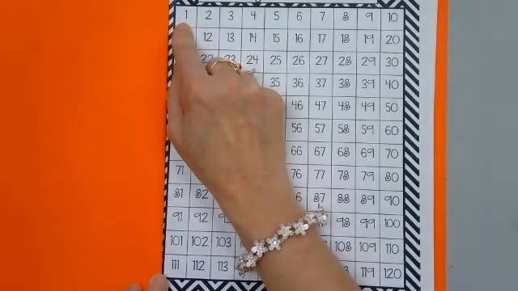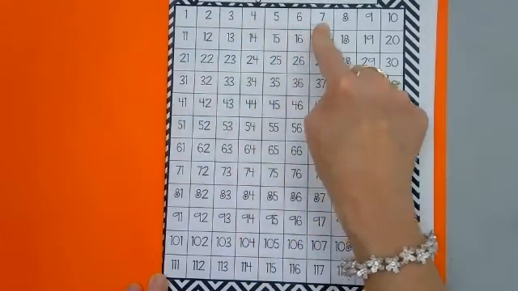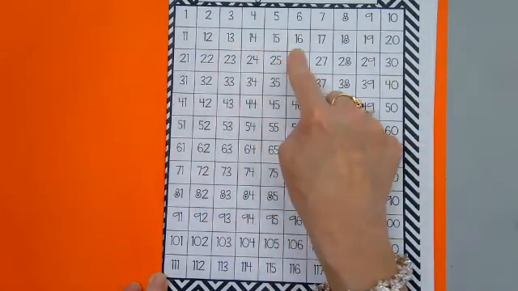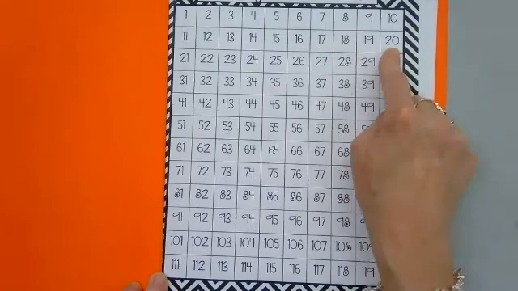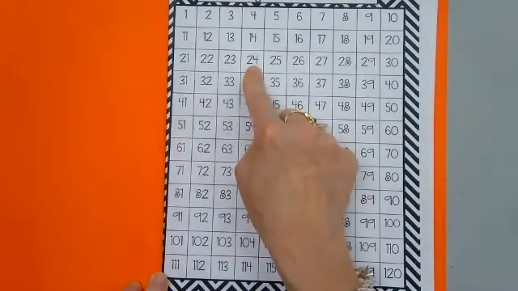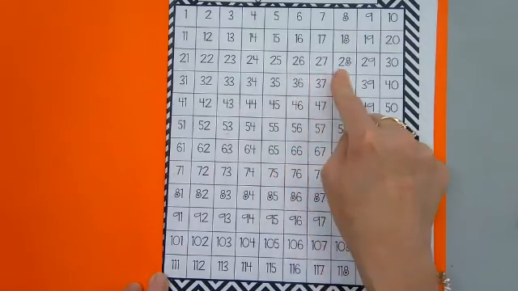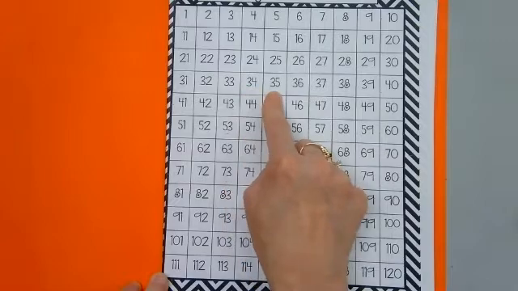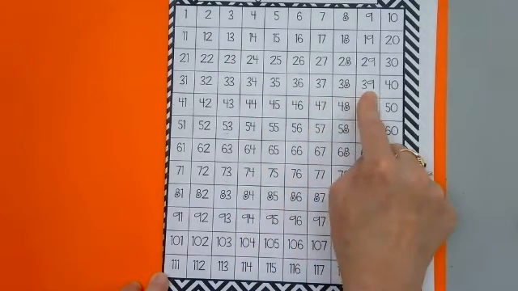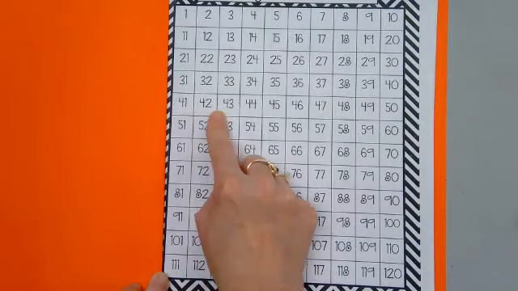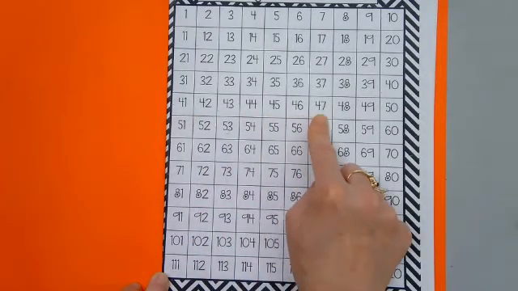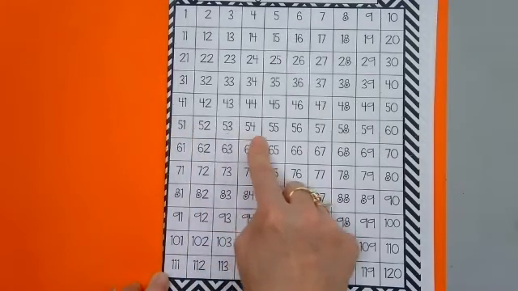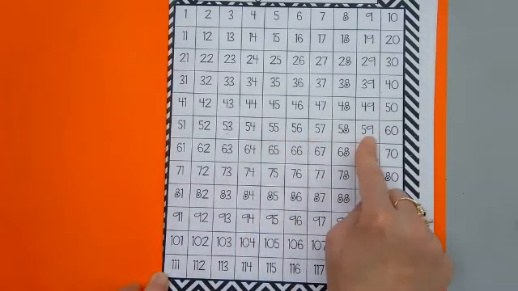Ready, begin. 1, 2, 3, 4, 5, 6, 7, 8, 9, 10, 11, 12, 13, 14, 15, 16, 17, 18, 19, 20. 21, 22, 23, 24, 25, 26, 27, 28, 29, 30. 31, 32, 33, 34, 35, 36, 37, 38, 39, 40. 41 through 50. 51 through 60.